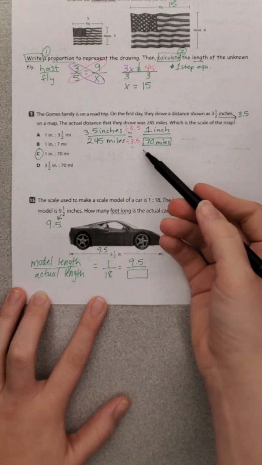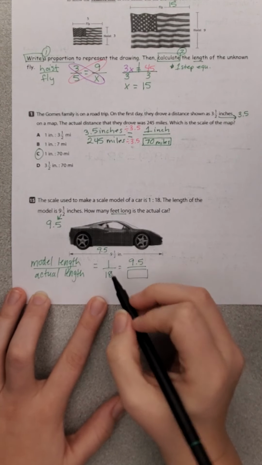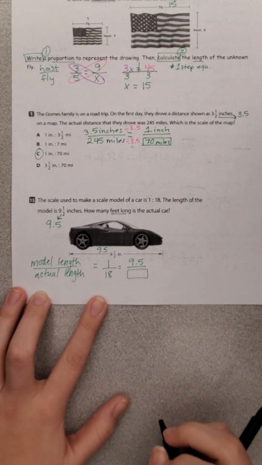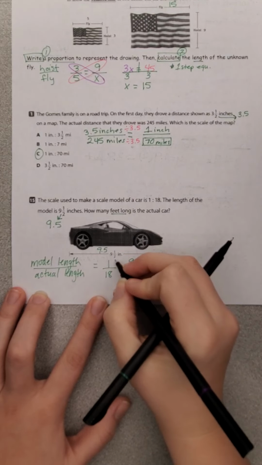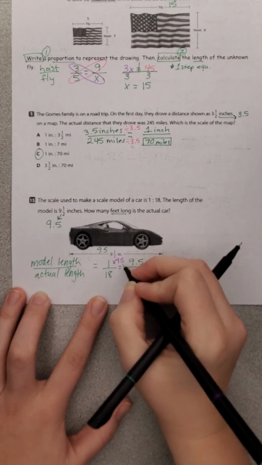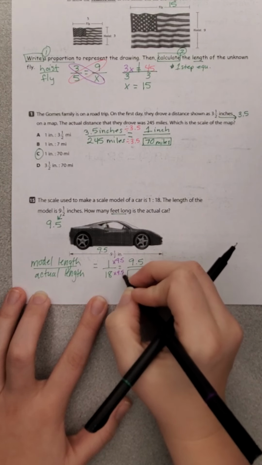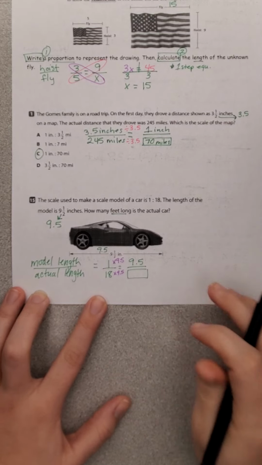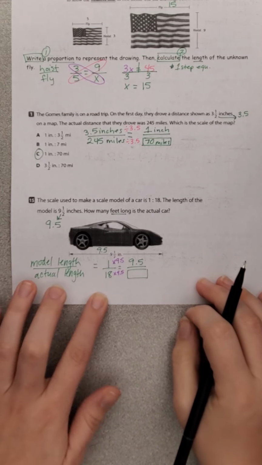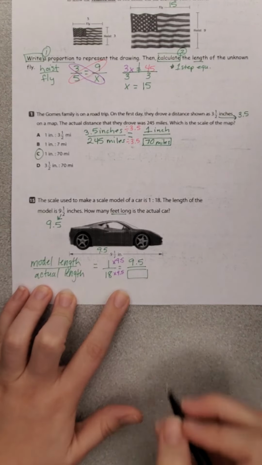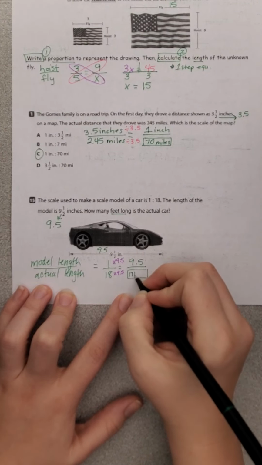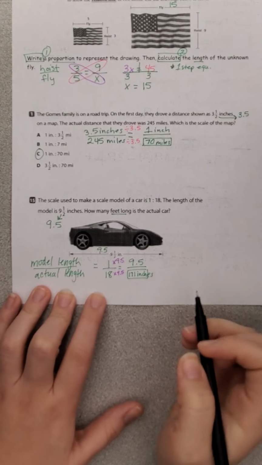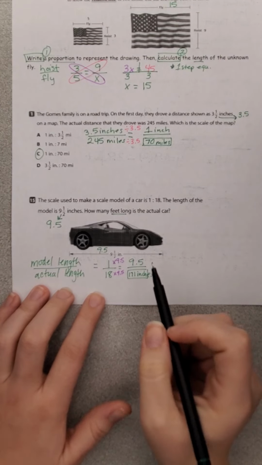So kind of opposite of what we did up here, what do we need to do with that 1 to get it to 9.5? Well, we need to multiply by 9.5, because again, what you do to one, you gotta do to the other. Super important. So 18 times 9.5 is going to give me 171 inches. But make sure we read everything, all parts of the problem.